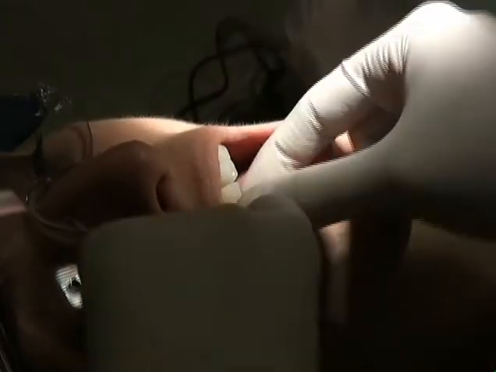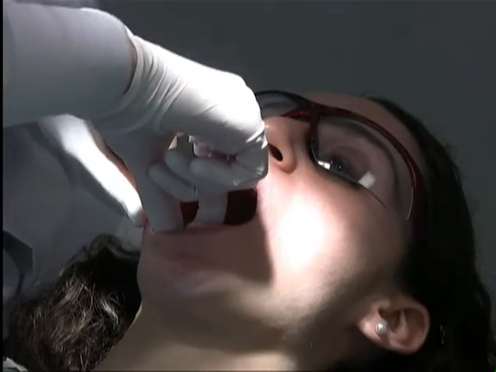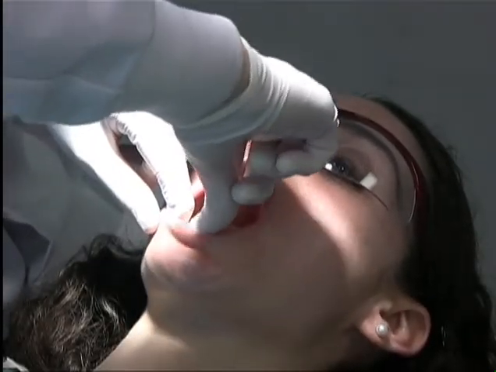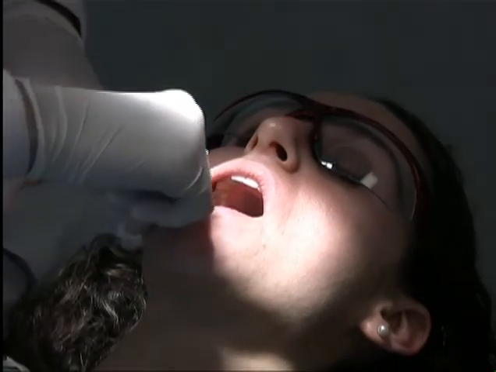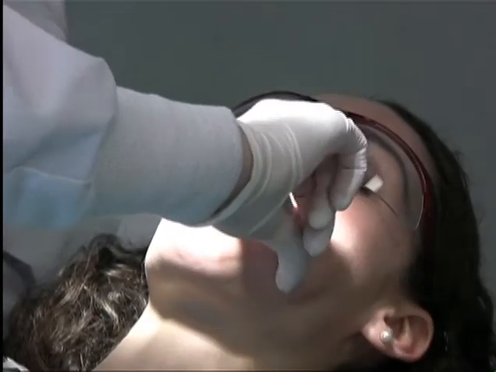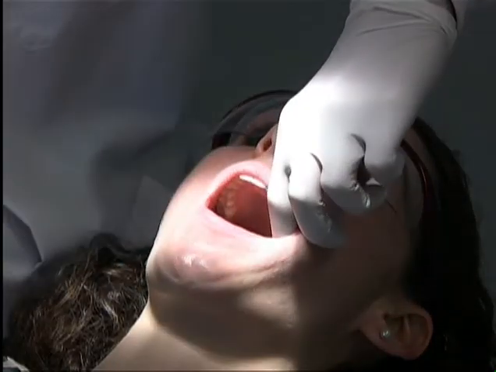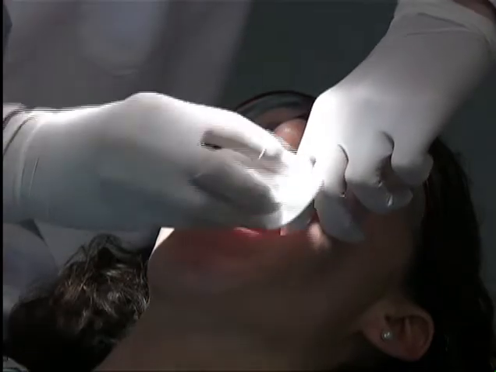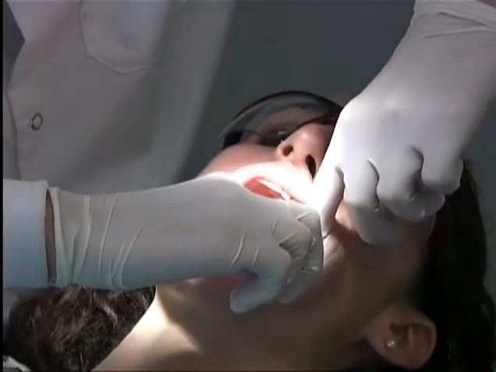Palpate both the maxillary and mandibular alveolar ridges with bidigital palpation, feeling for any swelling. Next, observe and palpate the buccal mucosa using bidigital palpation. Assess salivary flow from the parotid gland by drying the parotid papilla with a 2x2 and then evaluating saliva flow.